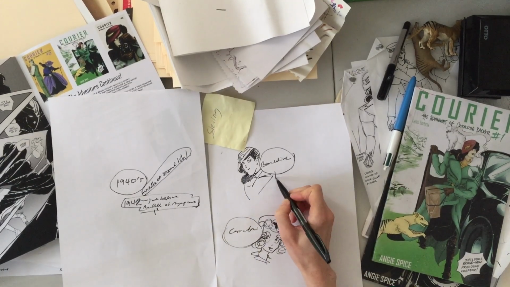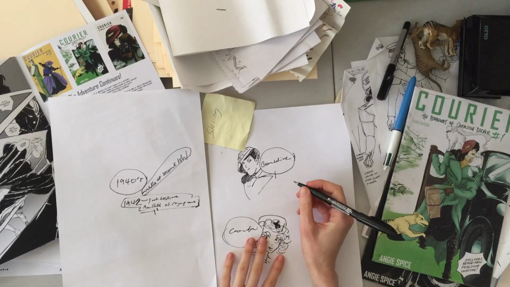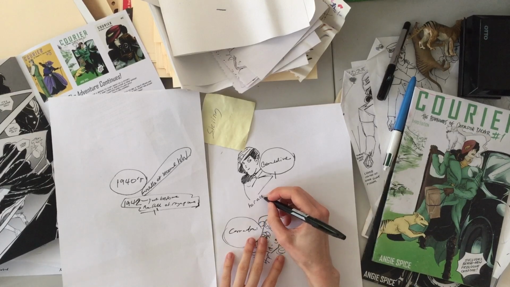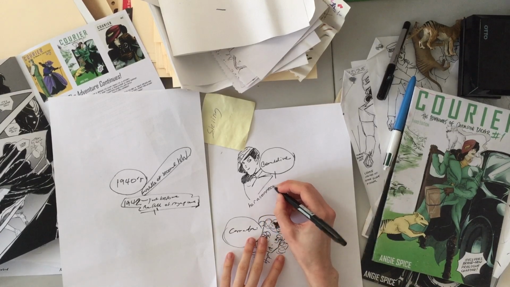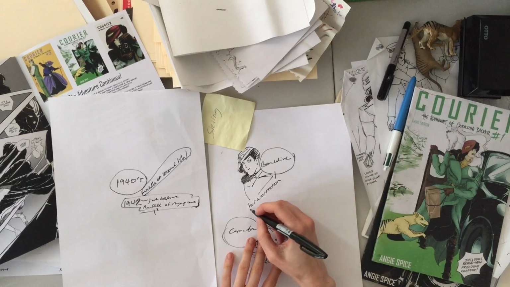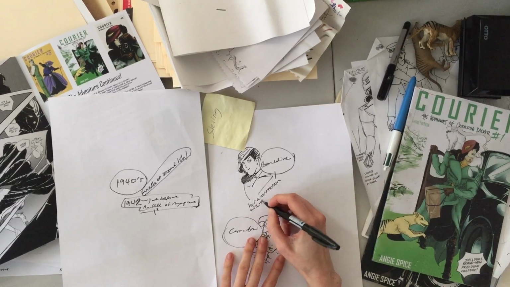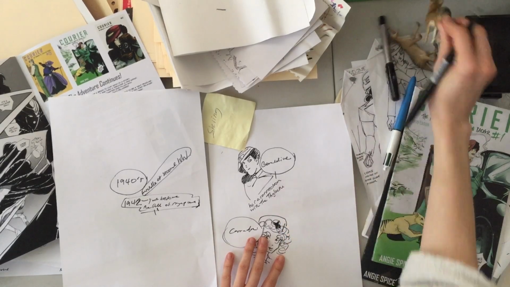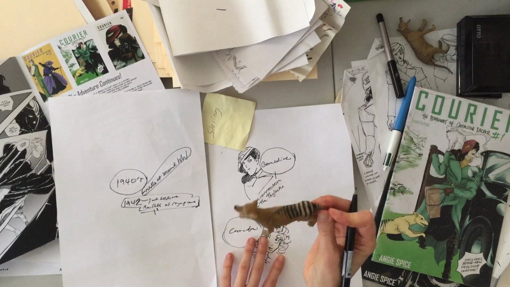Geraldine's the main character. She has a connection with the thylacine. This guy, the Tasmanian tiger.